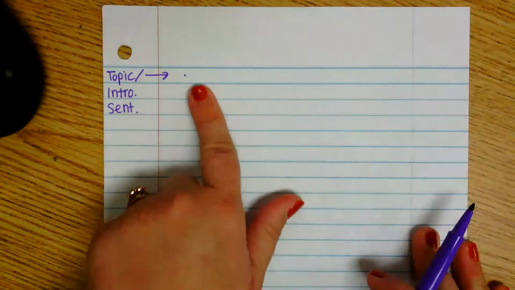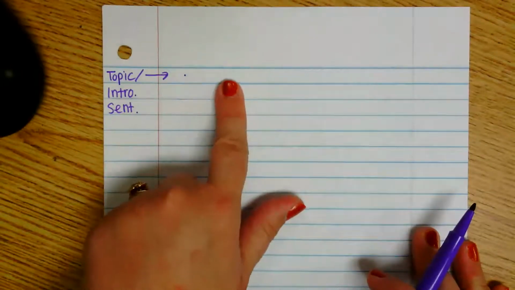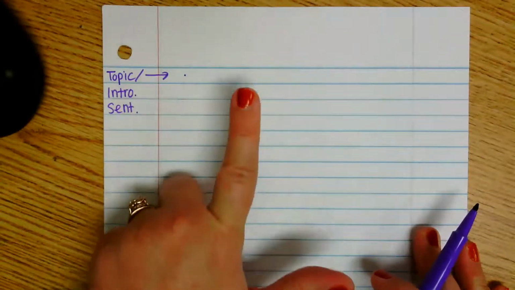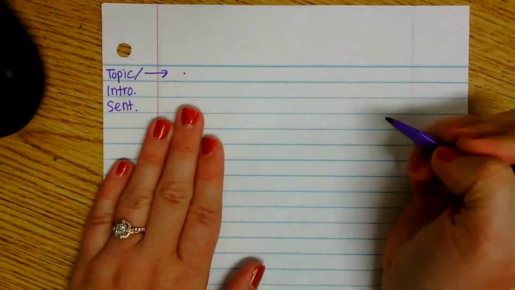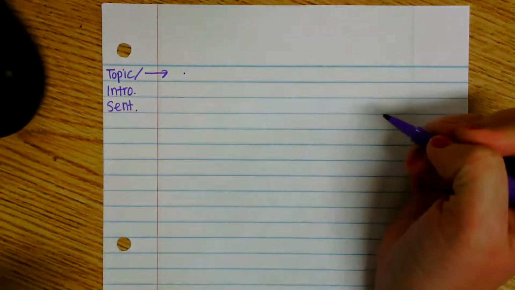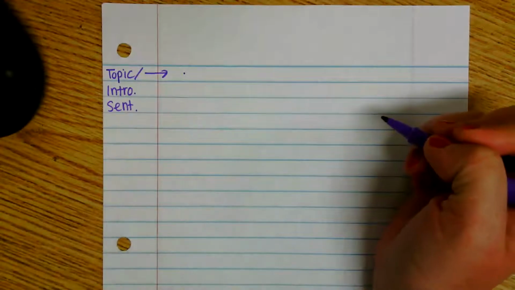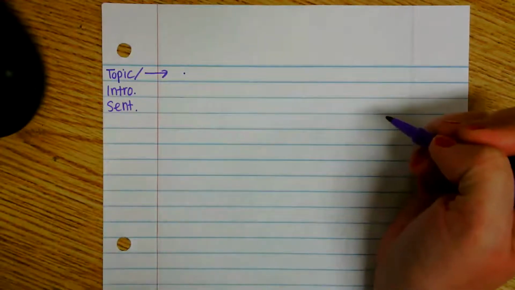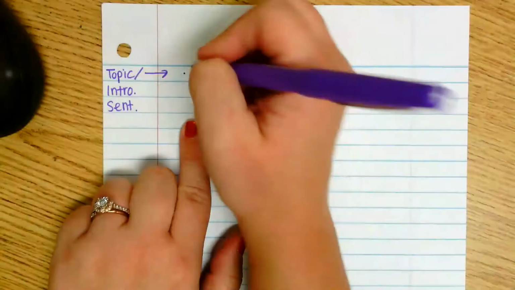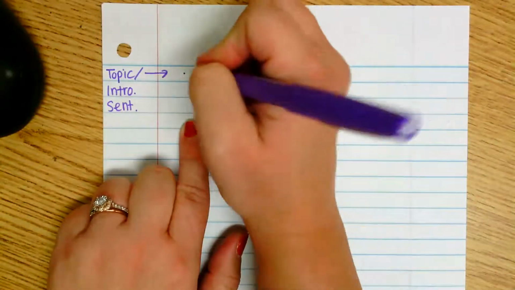So in my topic sentence, I need to make sure that I mention dangerous jobs because I want my reader to know that is what I'm writing about. So I may start it out with a question. I feel like questions are good ways to involve your readers, get them interested right off the bat in what it is you're writing about. So I'm going to start off with this as my introduction sentence.